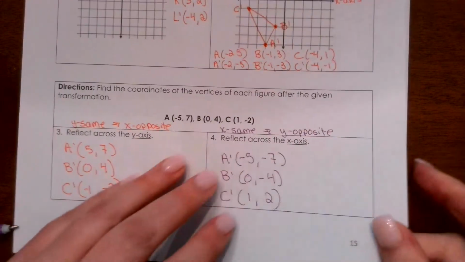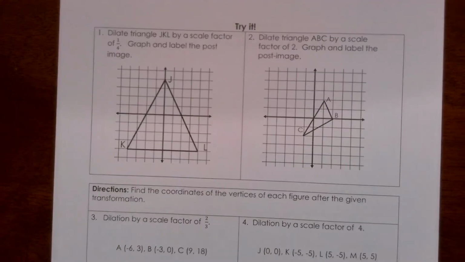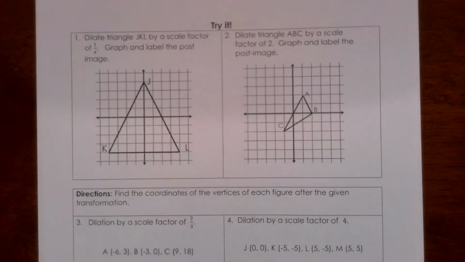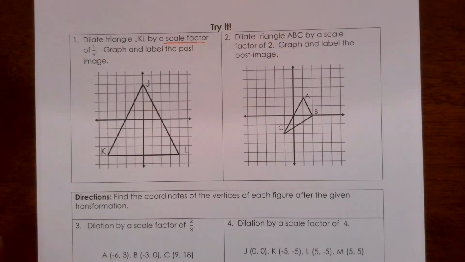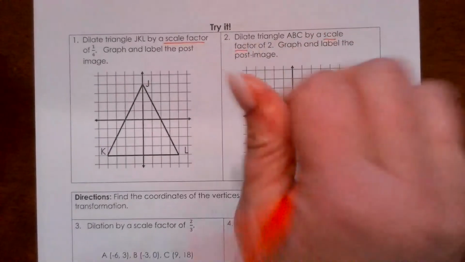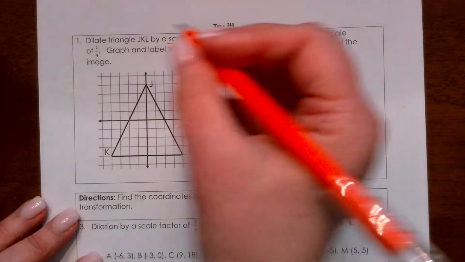Alrighty, we are now going to turn our attention to page 18, which is going to be some try-it problems of some dilation. So remember, dilations are different from those other two reflections because the size of my shape is going to change. If I have a scale factor between 0 and 1, my shape should get smaller. If I have a scale factor greater than 1, my shape will get bigger. I am simply going to be multiplying each point by the scale factor. So I need to know what my points are first.